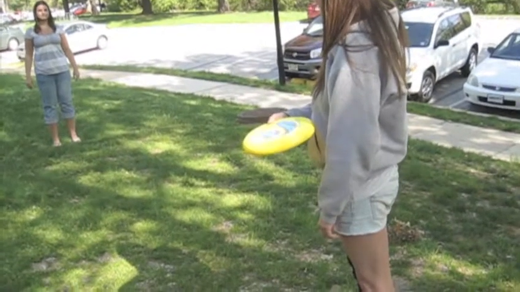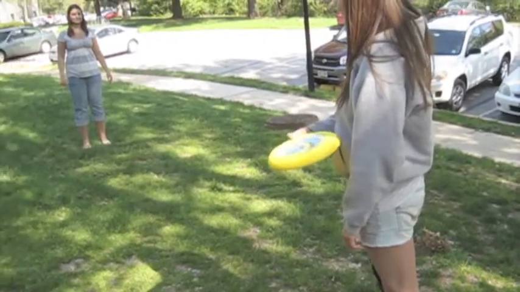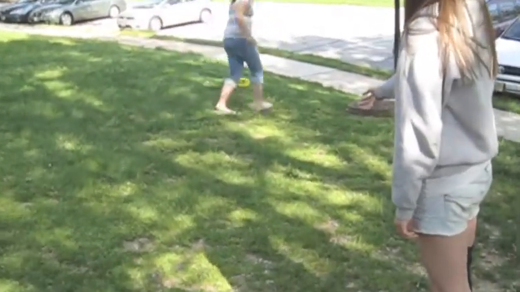Throwing the frisbee with a tailwind, the tailwind decreases the airspeed of the disc but can increase ground speed. There is a drop in air lift, which means that the disc needs to be thrown at a higher angle to counteract the wind that pushes the disc into the ground.